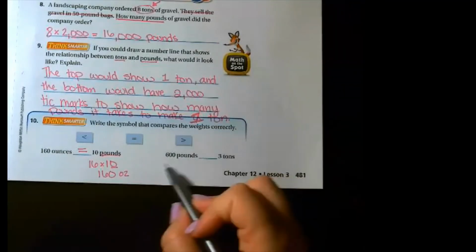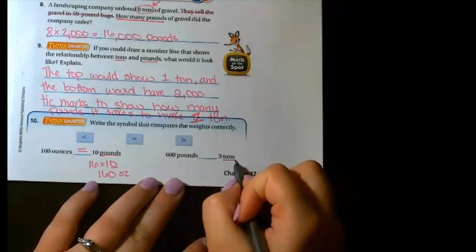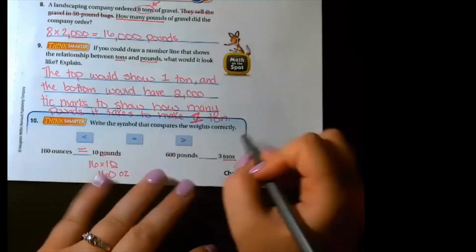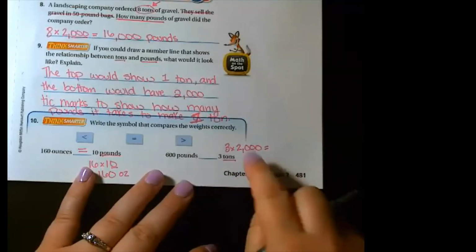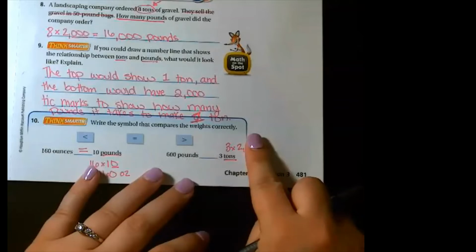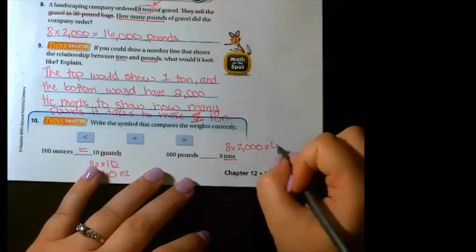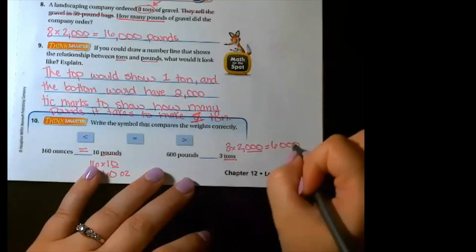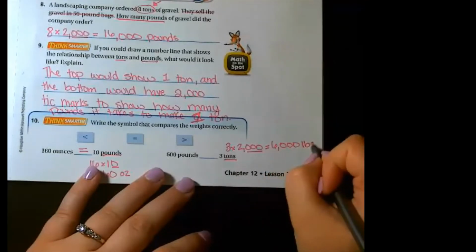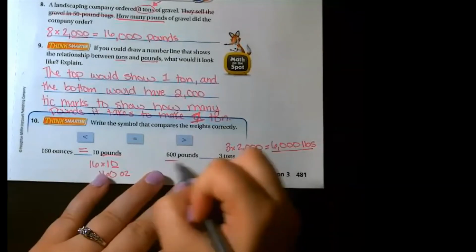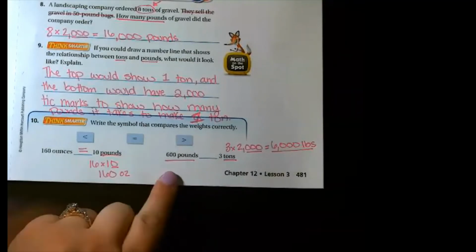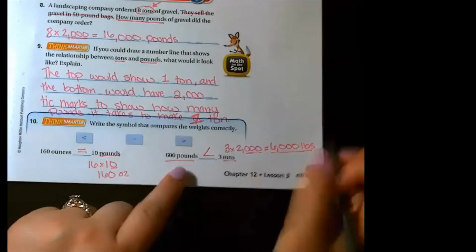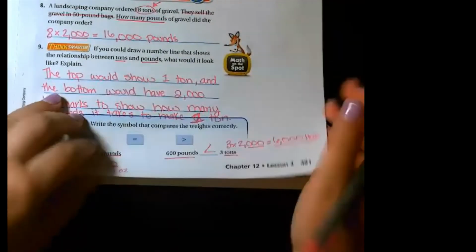For our second one, we have 600 pounds and 3 tons. Tons are bigger than pounds. So I would multiply my 3 times the 2,000 it takes to make 1 ton. Cover my zeros. I have 3 times 2 is 6, and then I have 3 zeros. So I have 6,000 pounds or 600 pounds. Are these greater than or less than? Good. 600 pounds is less than 3 tons or 6,000 pounds.